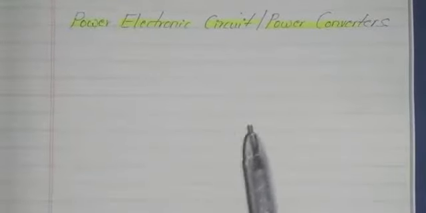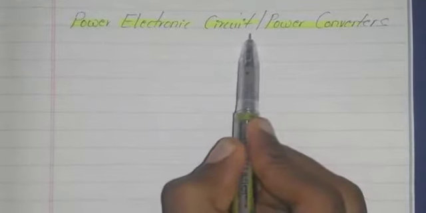Power electronic circuits or power converters are the circuits which are used to convert power from one form to another.